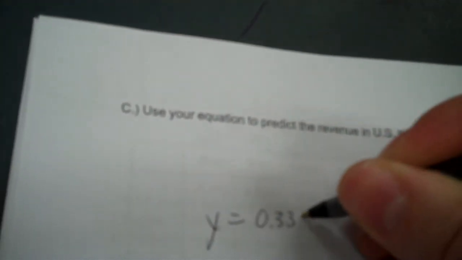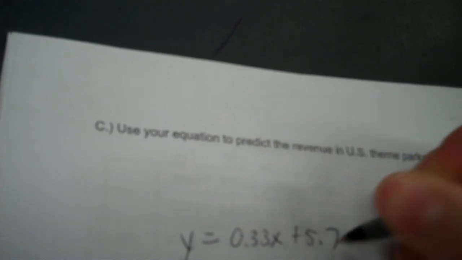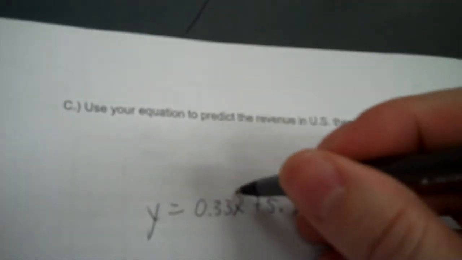Okay, now use your equation to predict the revenue in U.S. theme parks in the year 2012. That means basically, you write down your equation. Just copy that down. Y equals 0.33x plus 5.7. And you're going to put 22 years into the equation for x.